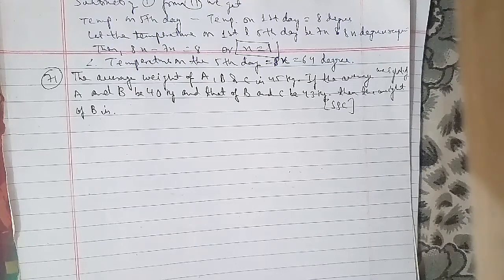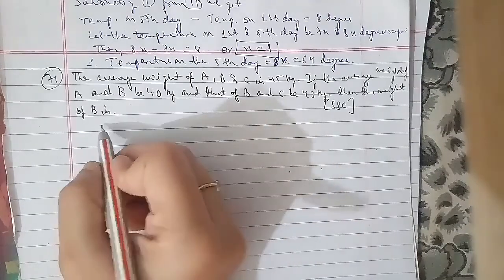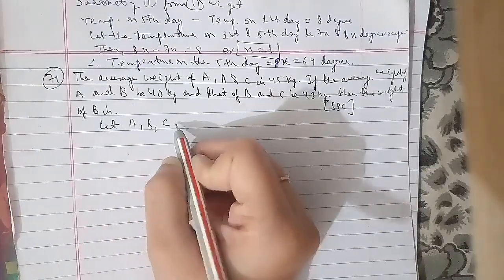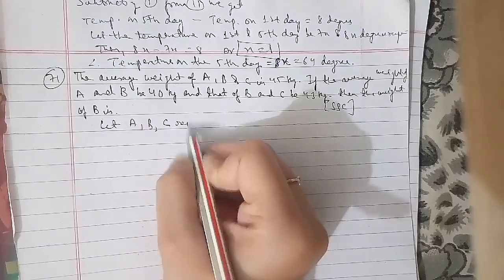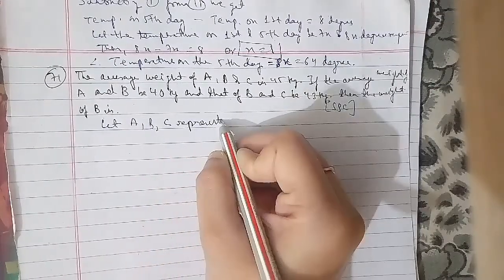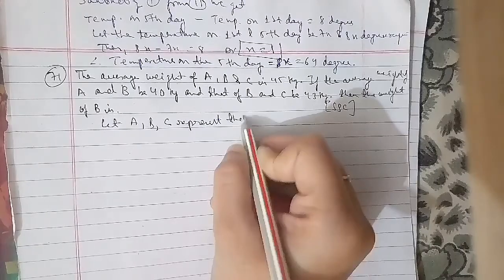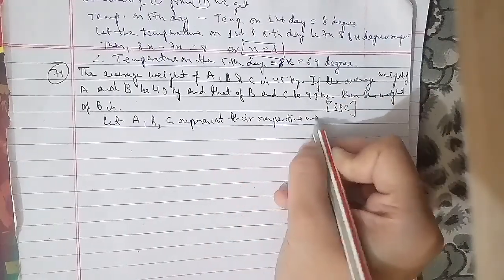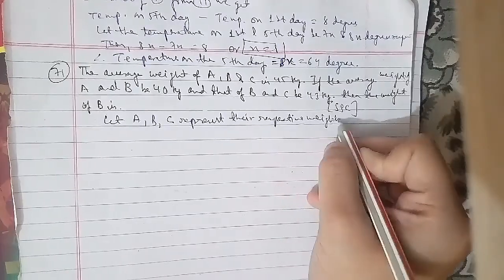This is the fourth equation here. So subtracting the first from the fourth, we get B equals 31. So B's weight is 31 kg, which is the answer here.